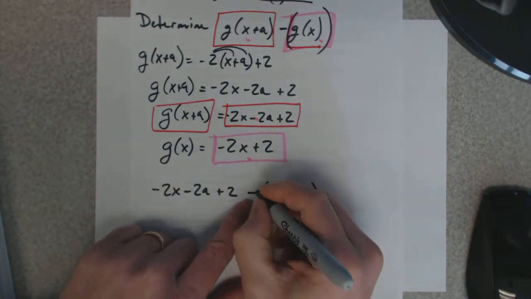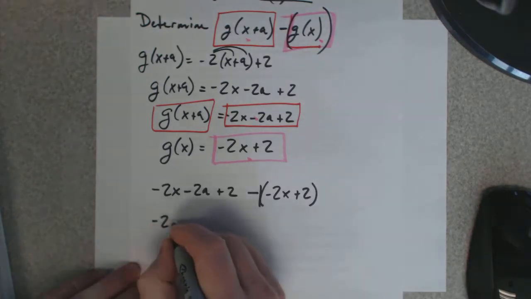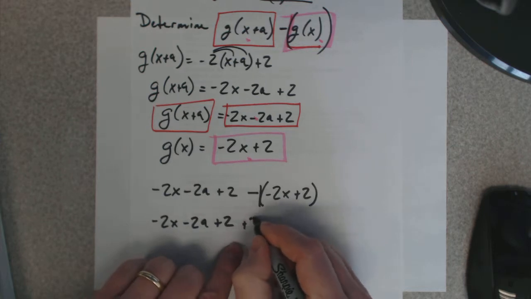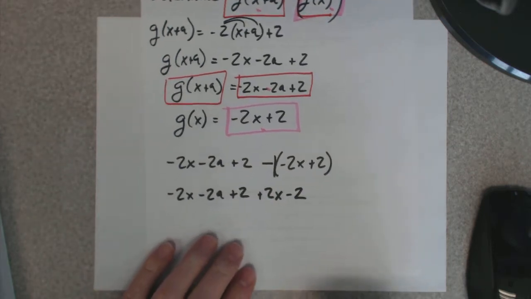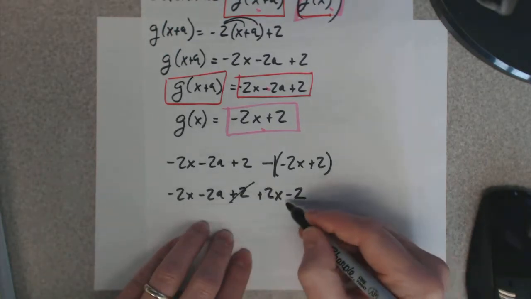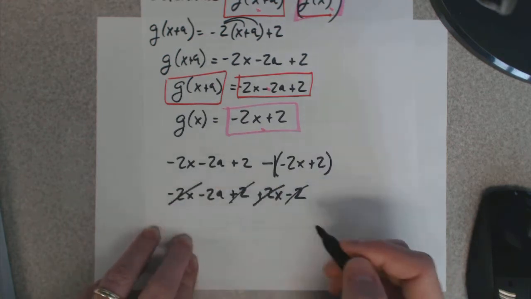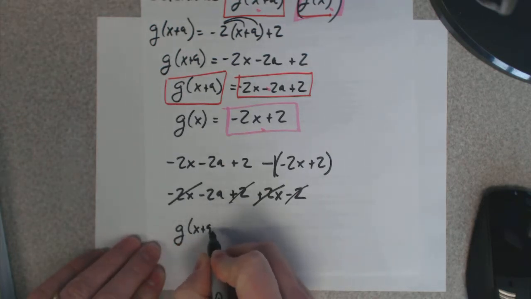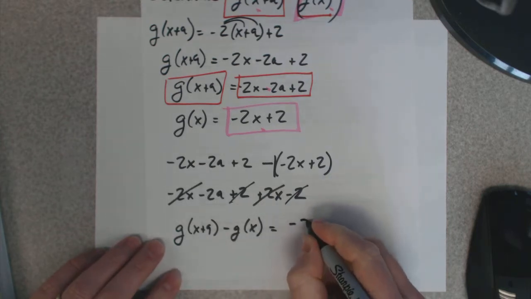So there's like a negative 1 sitting right there. If I distribute a negative 1, that becomes a positive 2x, and this becomes a negative 2. Now if I combine like terms, negative 2 and a positive 2 cancels. Positive 2x and a negative 2x cancels. I'm left with negative 2a. g of x plus a minus g of x is equal to negative 2a.